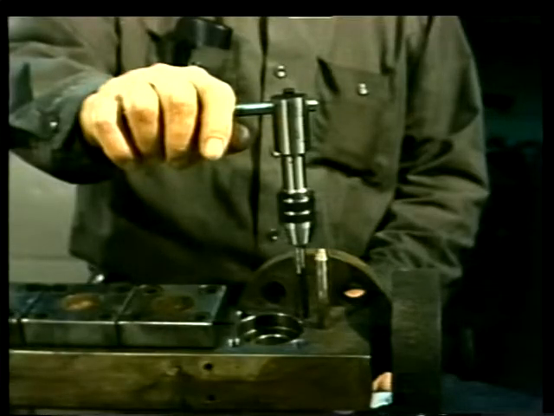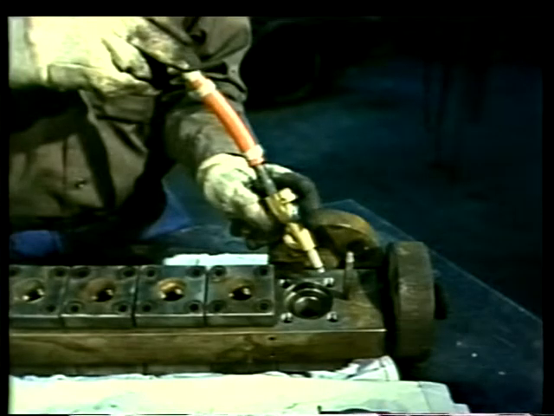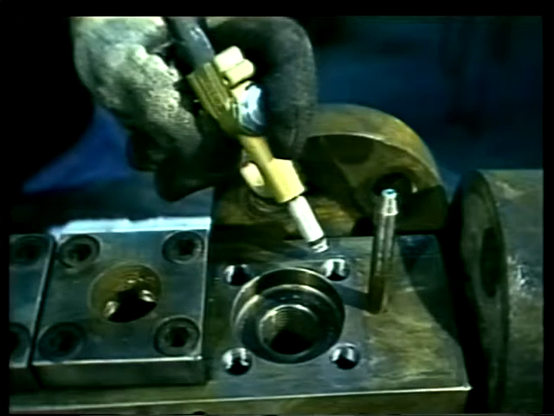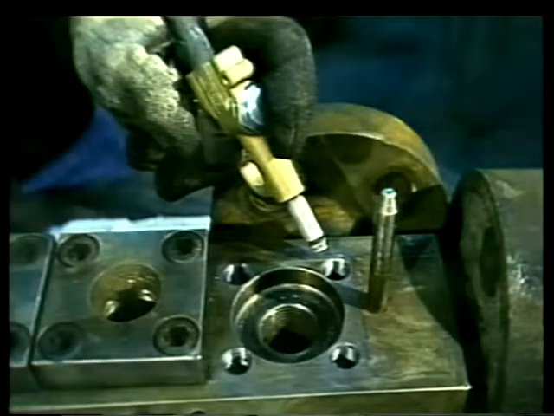Use a bottom tap to chase the threads on the cap screw holes. Use a die nut to chase the threads on the cap screws. Low pressure air should blow out any chips or dirt from the cap screw holes. Be careful not to blow directly against the mica in the other side of the gauge because other parts and the mica could be damaged.